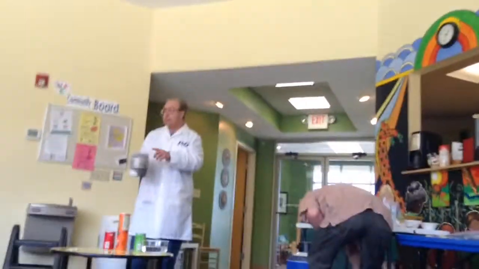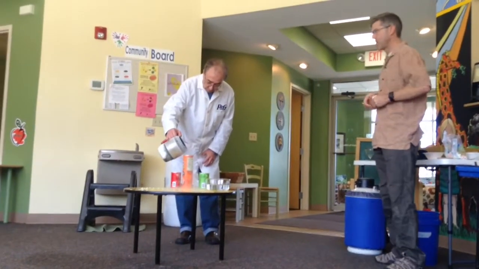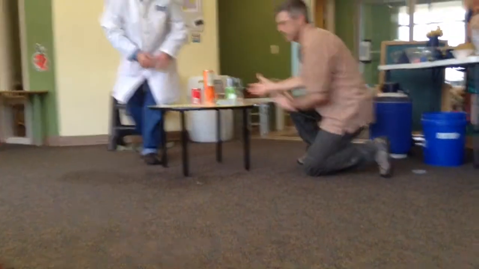Explode. This experiment is going to build on that same thing of expansion of gases. Okay, so what happens when the liquid nitrogen turns into a gas? So we put some liquid nitrogen into the Pringles can. Whoa. I didn't see that. Do it again. What happened? All over him.